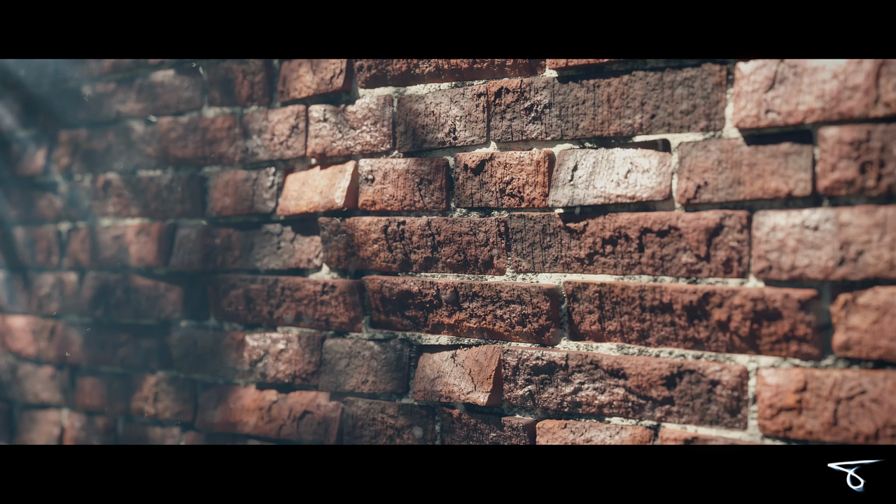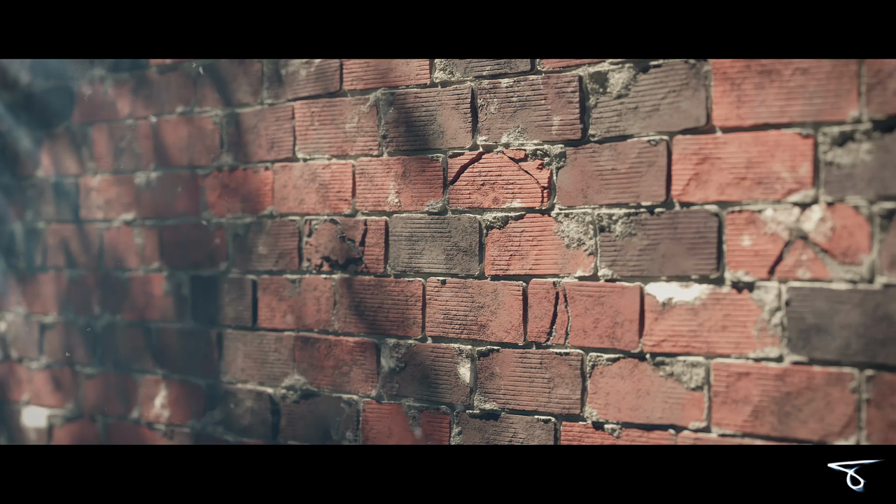Okay, first of all I want to show you the example shaders that I came up with. You can see the full renderings on my ArtStation, but here they are as well.